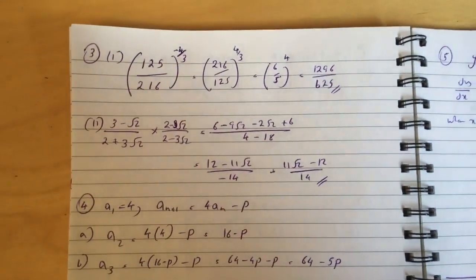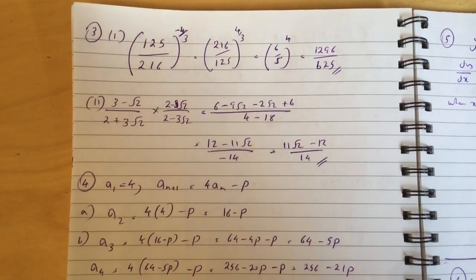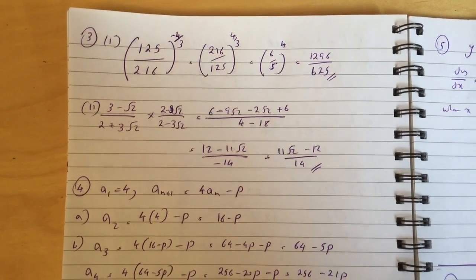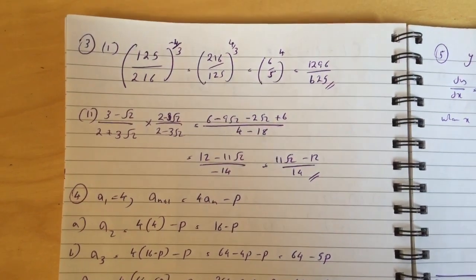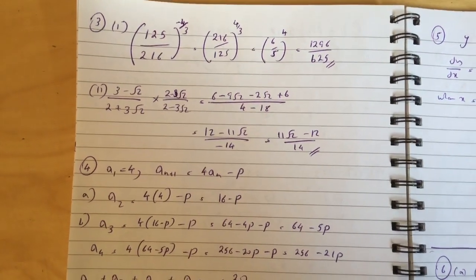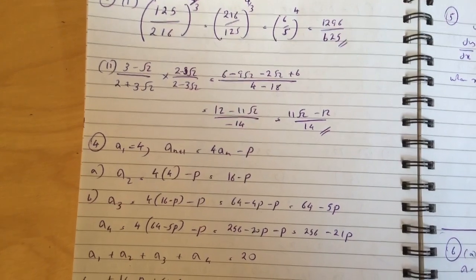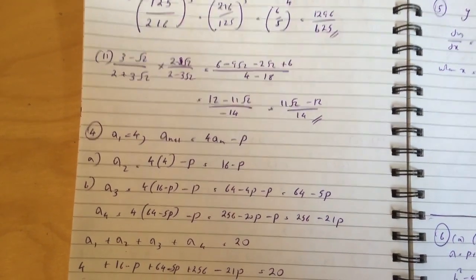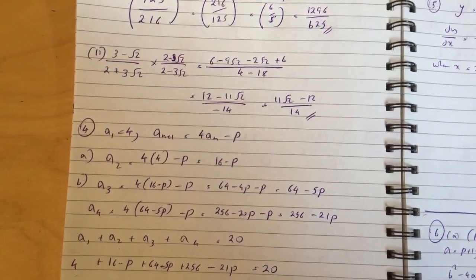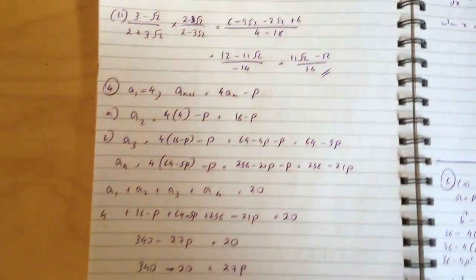Question 3, you got 125 over 216 to the minus 4/3, which is the same as 216 over 125 to the 4/3, which is 6 over 5 to the 4th, because the cube root of 216 is 6 and the cube root of 125 is 5, and then you get 1296 over 625. And this is just a straightforward rationalizing question. You just multiply it by 2 minus 3 root 2 over 2 minus 3 root 2, and then you simplify it down. You get 11 root 2 minus 12 over 14.